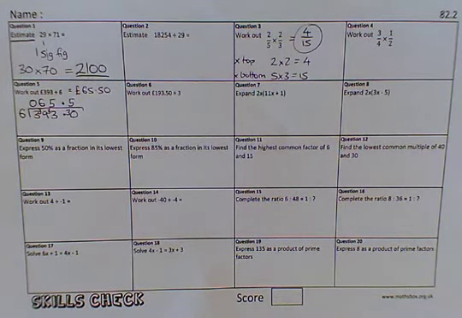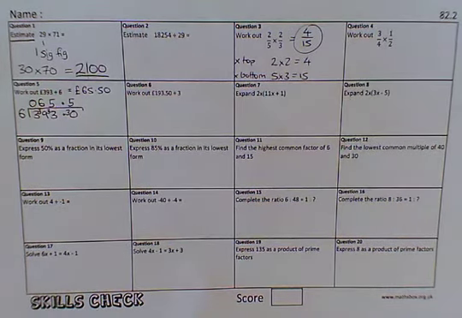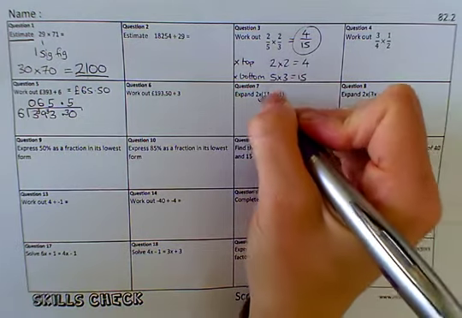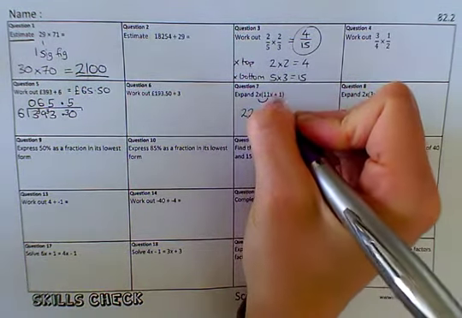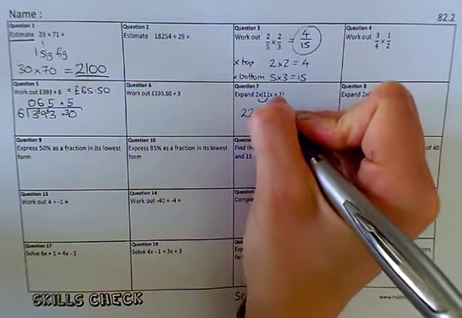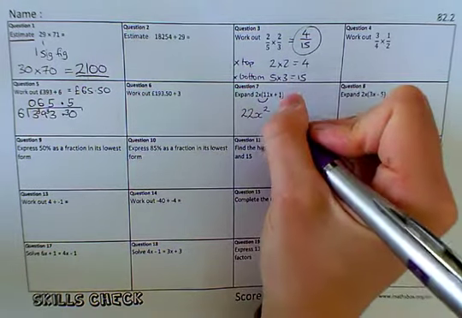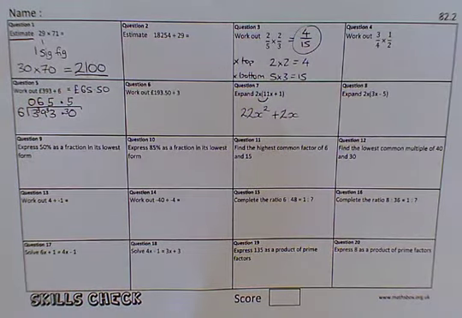Question 7. To expand, we need to times everything in the bracket by what's outside. Now 2x times 11x, if we deal with the numbers first, 2 times 11 is 22, and x times x, remember, gives you x squared. 2x times 1 is just 2x, so 22x squared plus 2x would be your answer there.